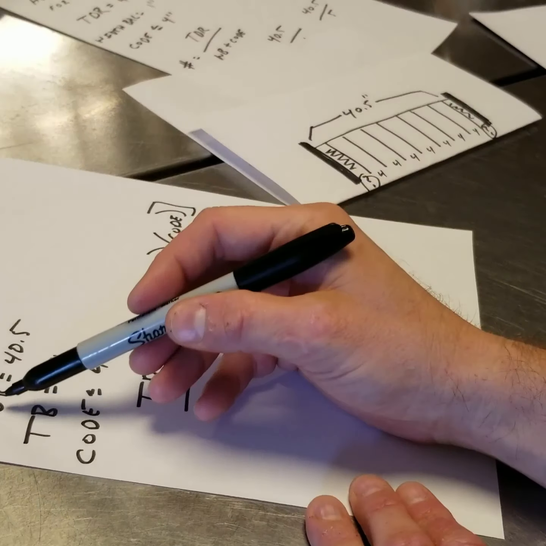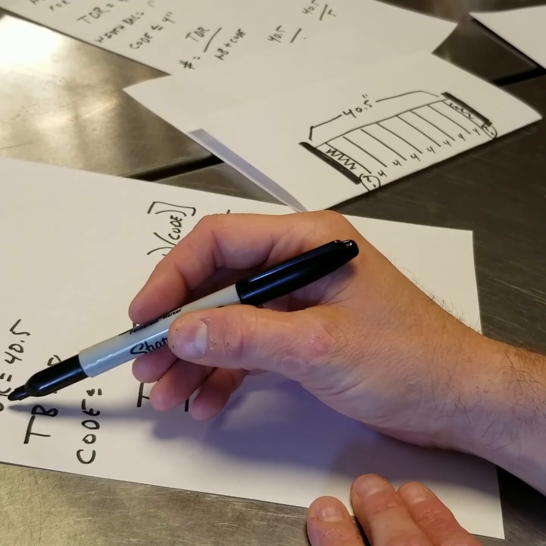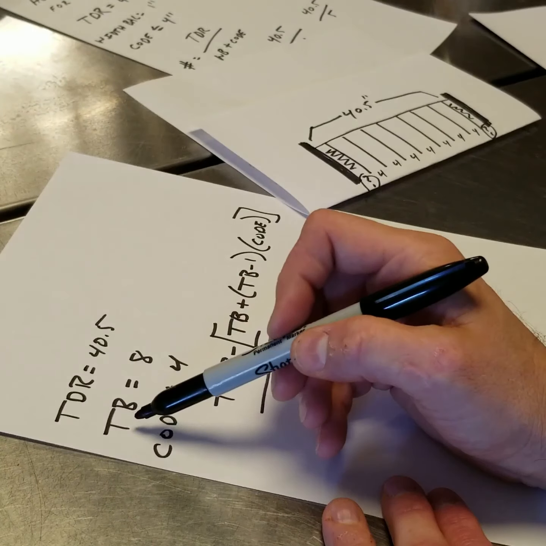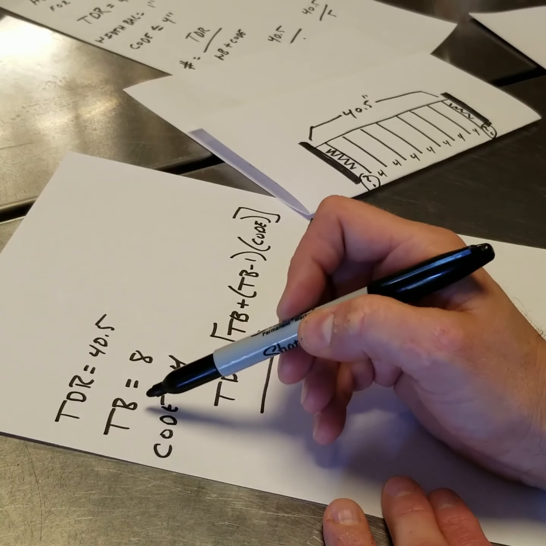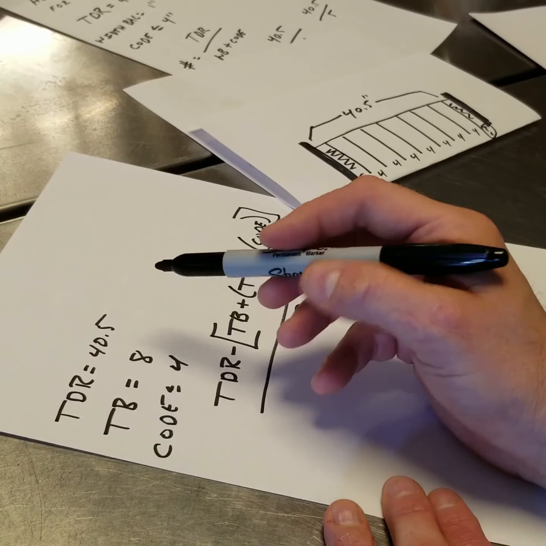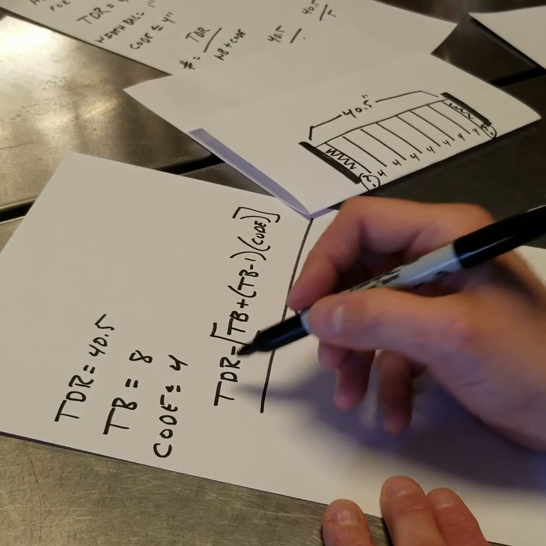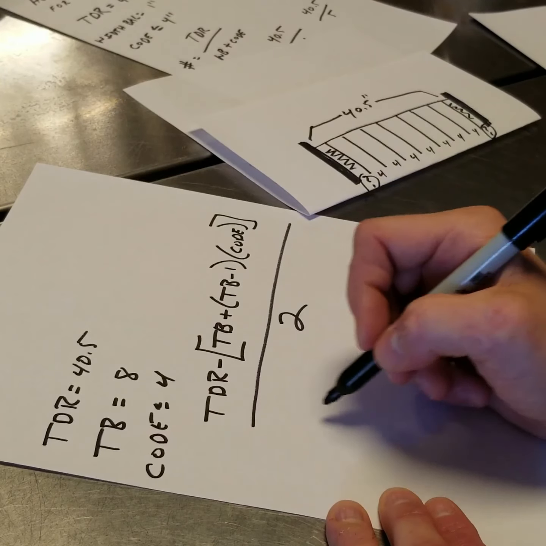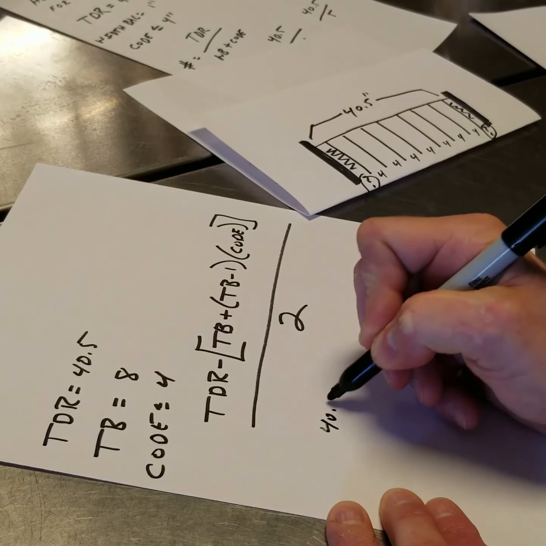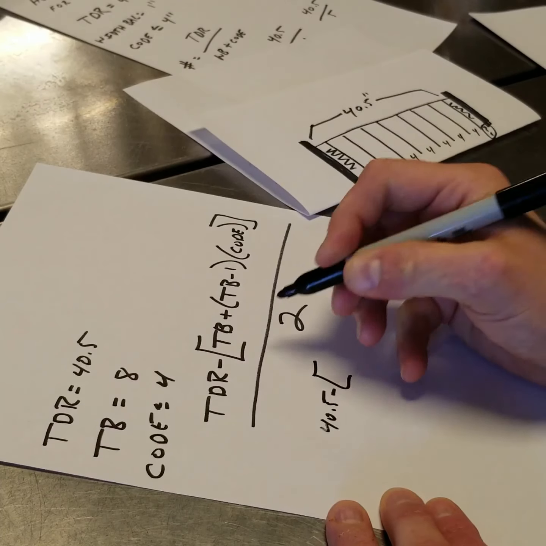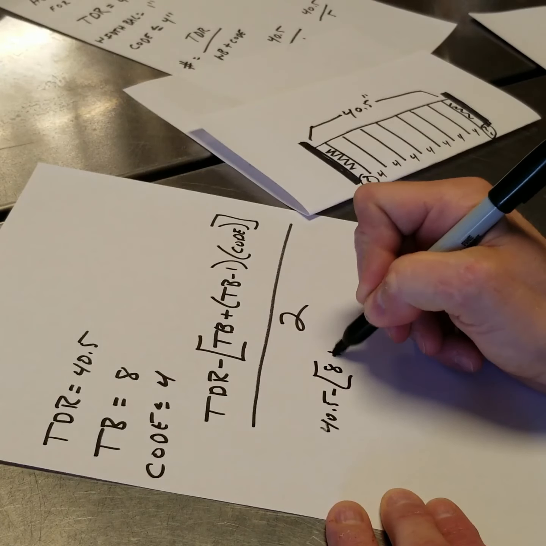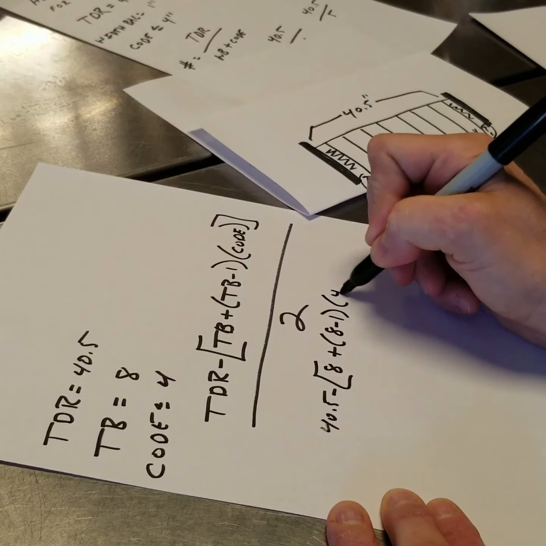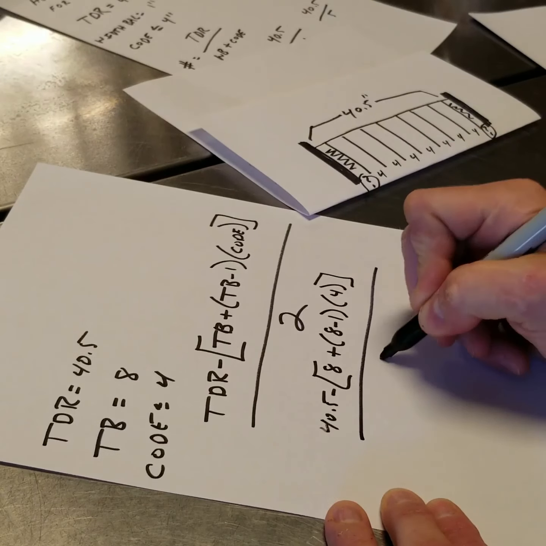First thing, we know our total distance of the rail, the total measurement, is 40.5. We know that the total balusters we're going to use are 8, and the code is 4. So this is our formula, TDR and all this. We're going to plug it in. So 40.5 minus (total balusters, which is 8, plus total balusters minus 1, times our code, which is 4). We're going to divide that by 2.